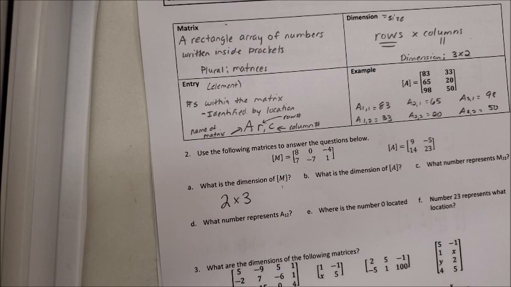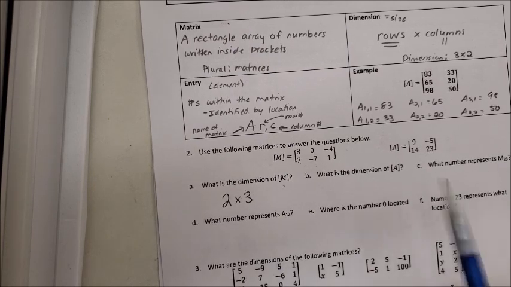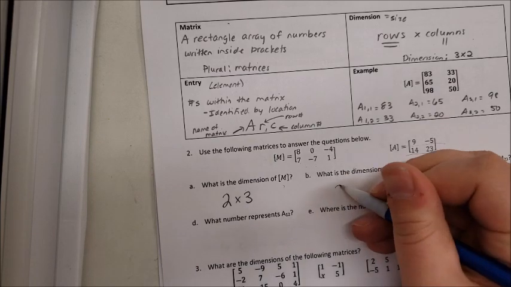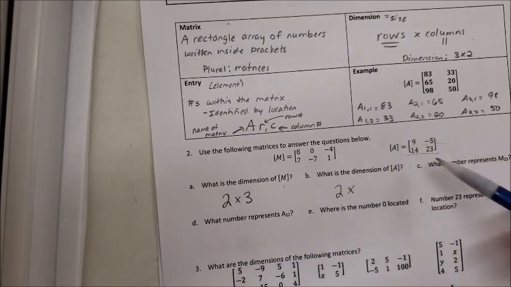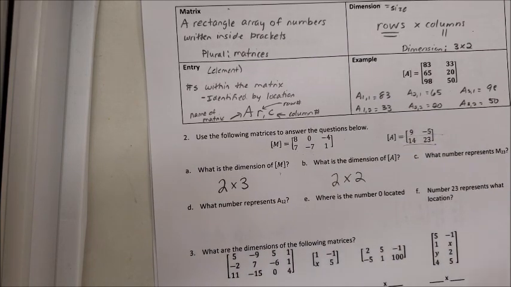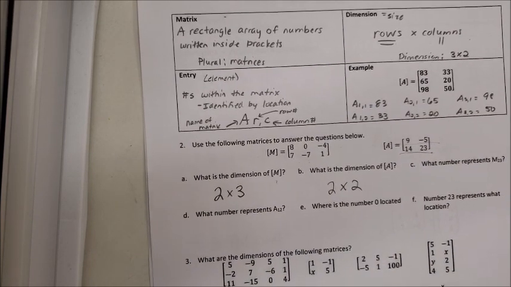For the dimension of A, we can do the same thing. First we check rows. I see 1, 2 rows. So we're going to have a 2 by the number of columns, 1, 2. So matrix A is going to have a dimension of 2 by 2.